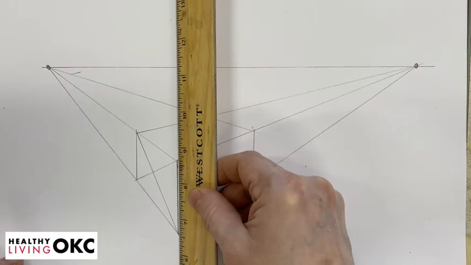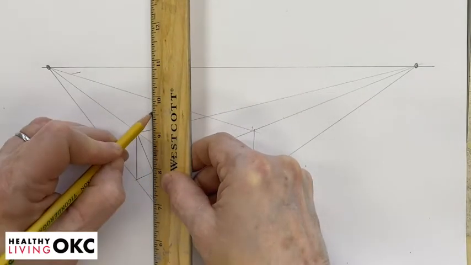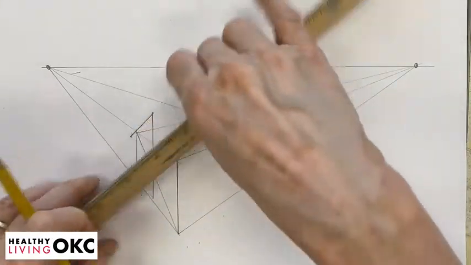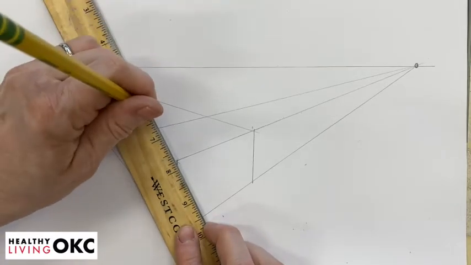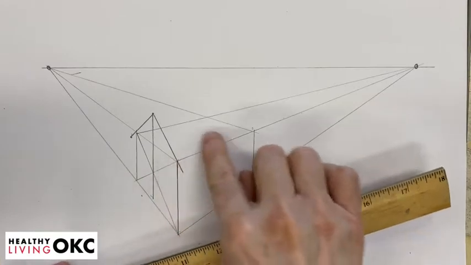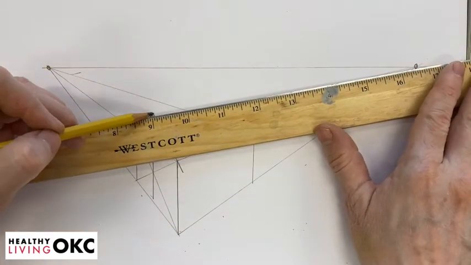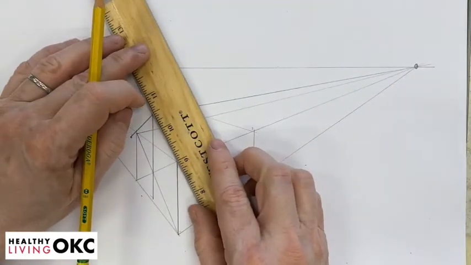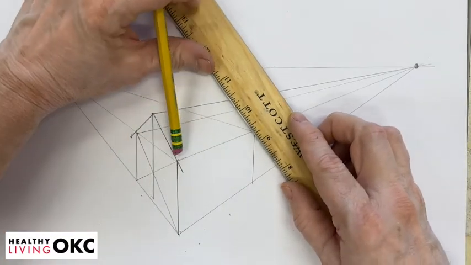Make an X. Start with your parallel line, go straight over here to your parallel line, go up as high as you want it to go. Then you're going to connect these dots. But this time, this line is going to go back to our point of perspective. This one's going to go over. And we've got a 3rd point.